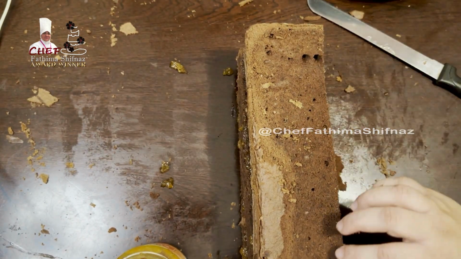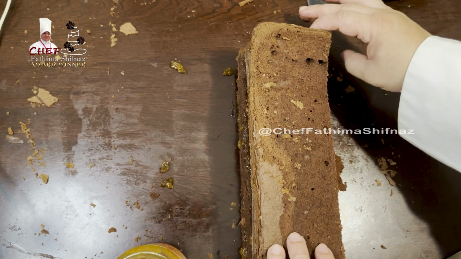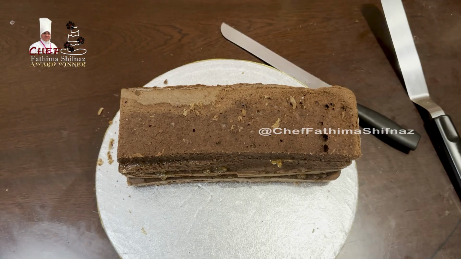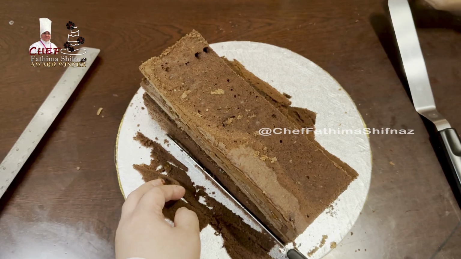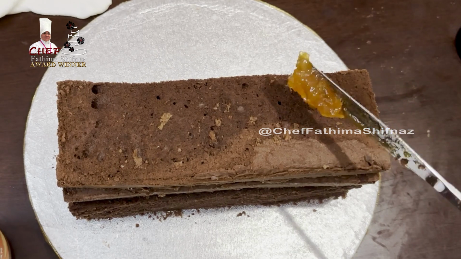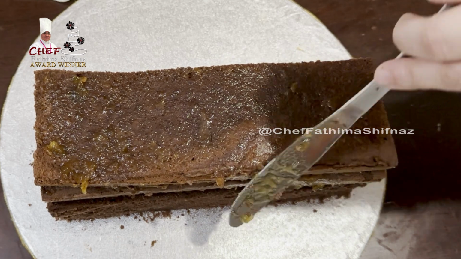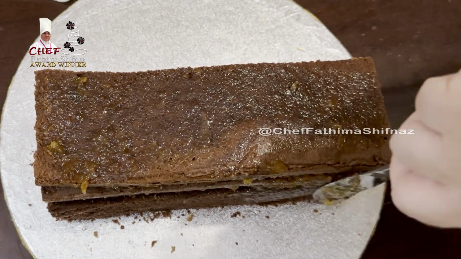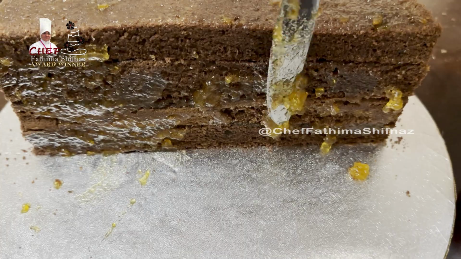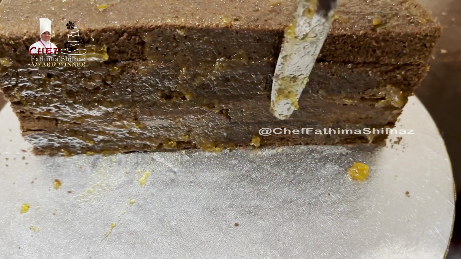Once the layers are set, I bring that onto my cake board and start to trim off the edges. Once the cake is shaped, I'm going to spread the jam all around the cake before I cover it with the fondant.